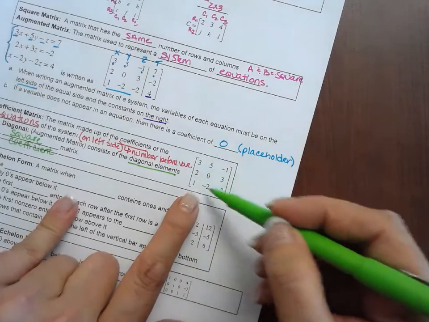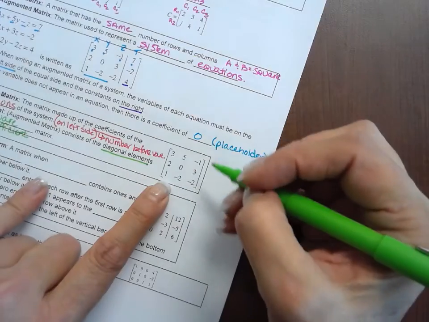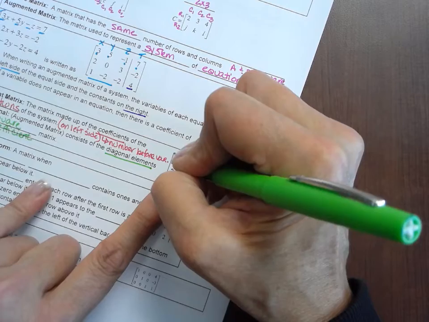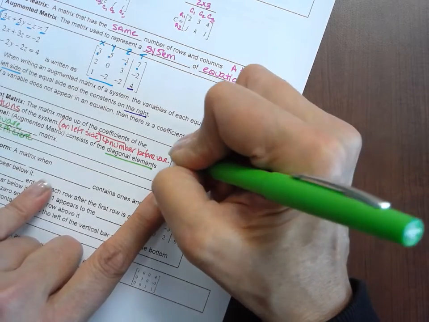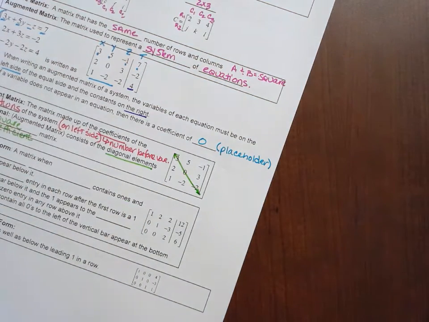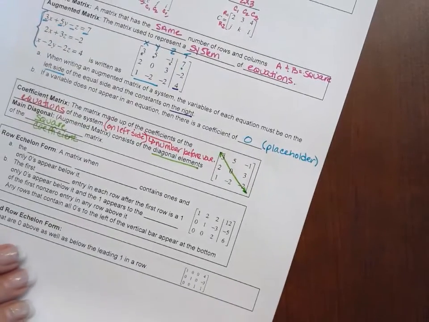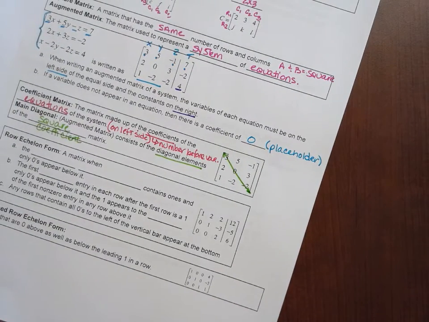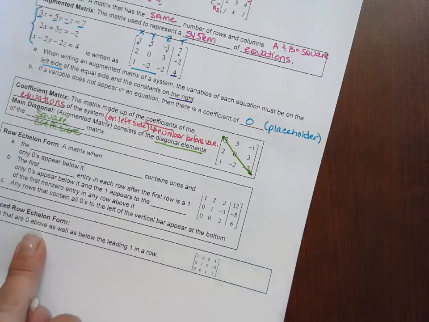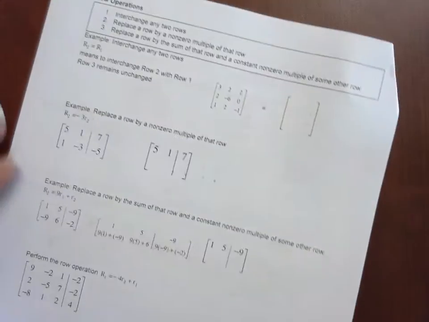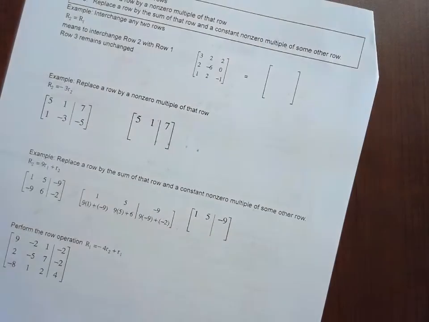I have just the coefficient part here, and this is my main diagonal. Good so far? Yes? All right, we're going to do these last two definitions later and just learn to do some row operations first.